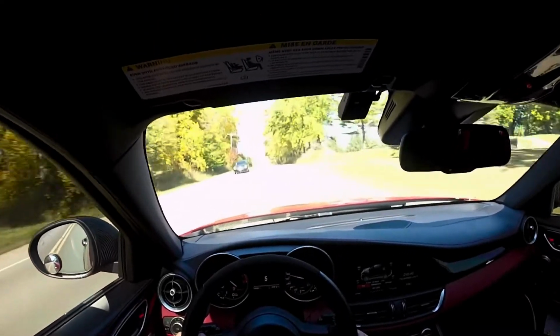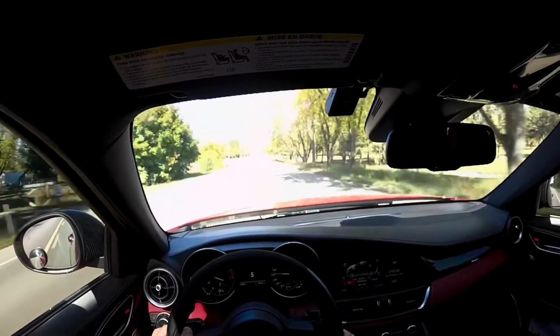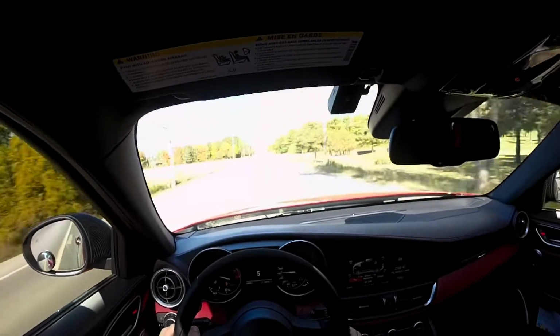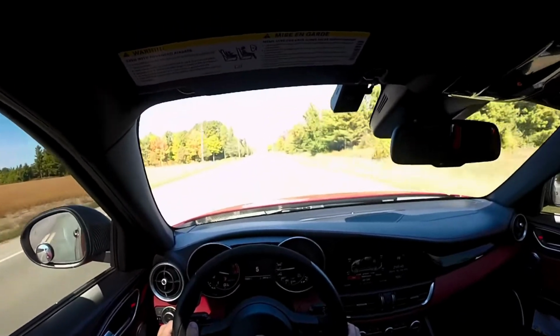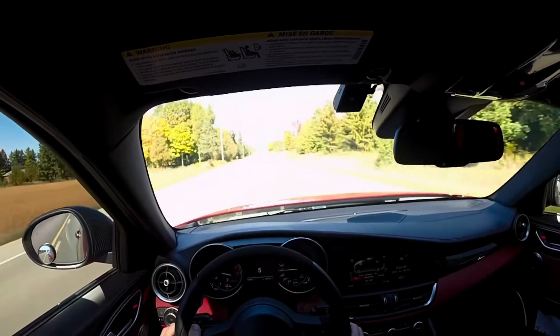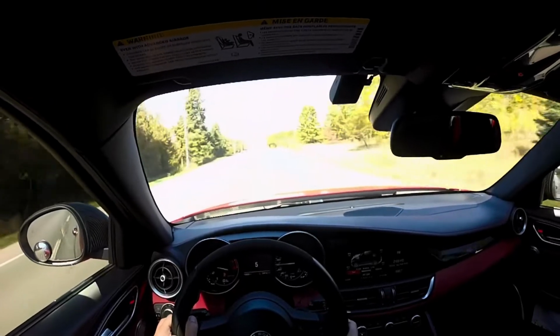Just drives like on rails. The car is lowered on ST lowering springs, so it's a little bit more stiff than factory, not too much. Still very tolerable, and works great with the DNA modes, stiff, mid, or soft.